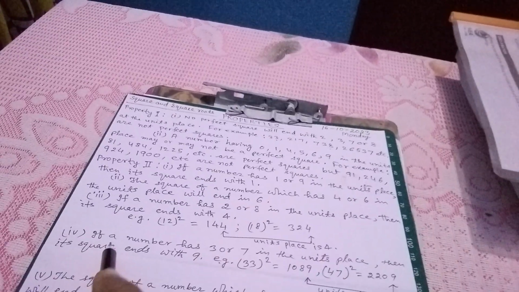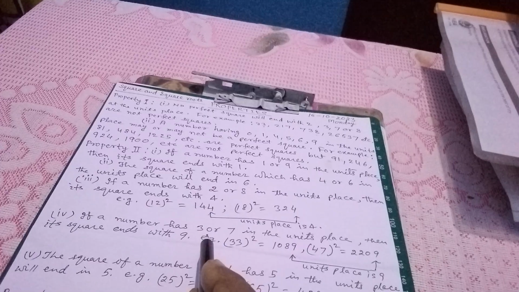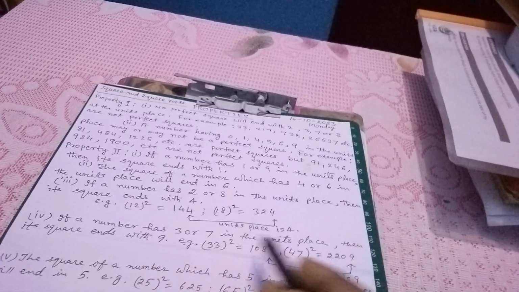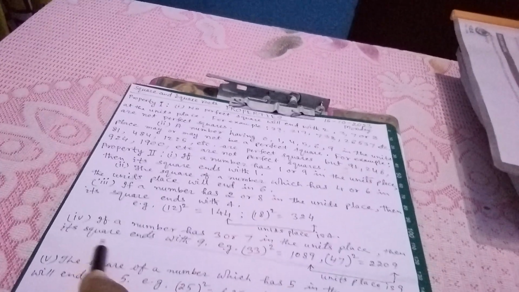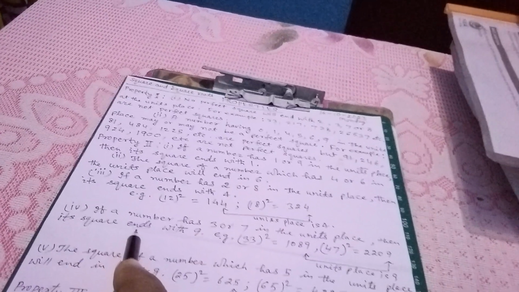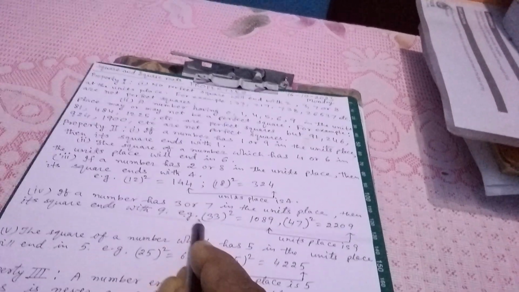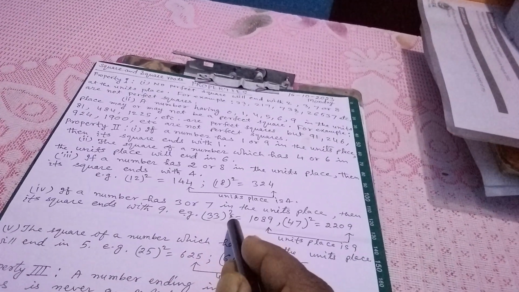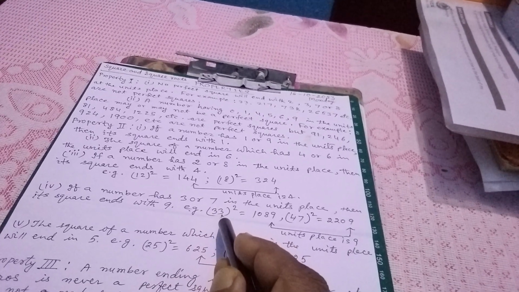Fourth point of property 2: if a number has 3 or 7 in the units place, then the square of that number will end with 9. Example, 33 squared. Here 3 is the units place.